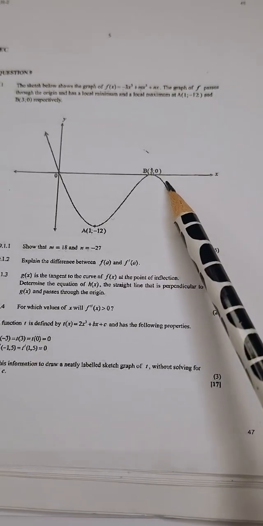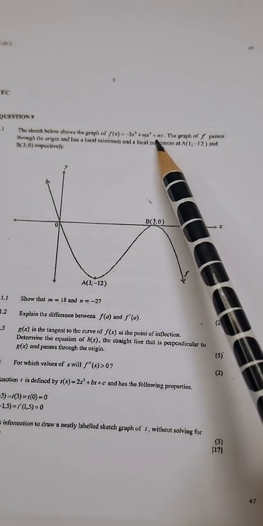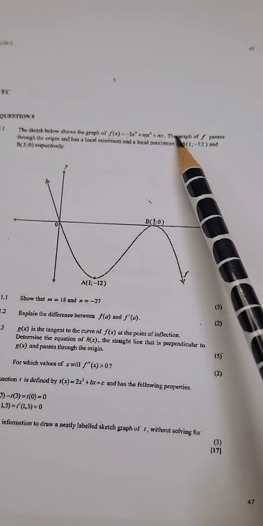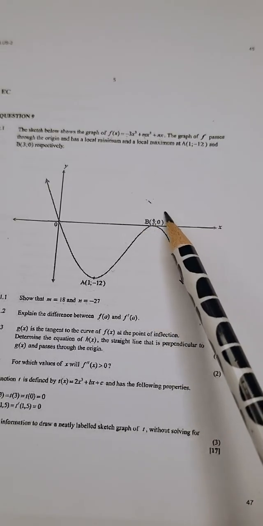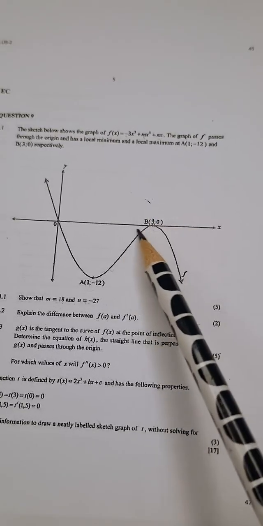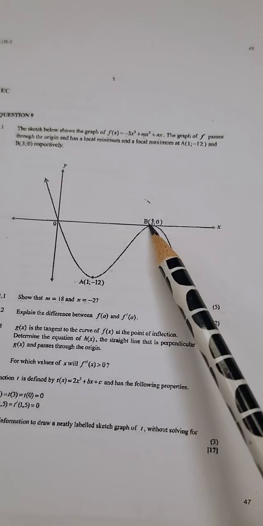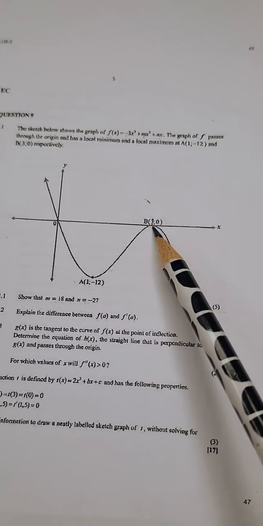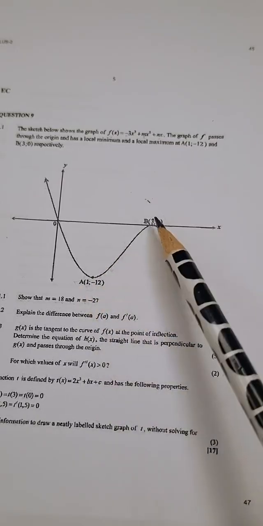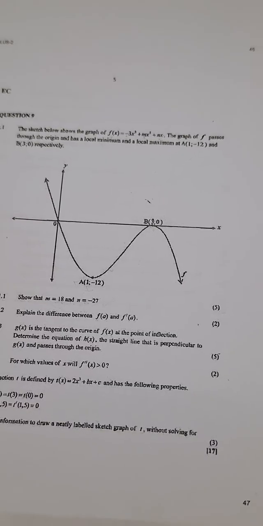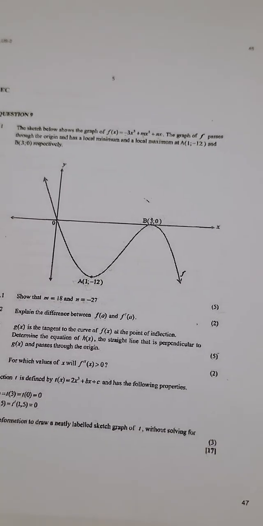The concept here was that you take the first derivative of the function and equate it to 0. Because you are equating it to 0, you are focusing primarily on the stationary points, or the local maximum and minimum. You substitute each point into the derivative of the cubic function and get two equations in terms of m and n. So that was the concept behind what we were doing.